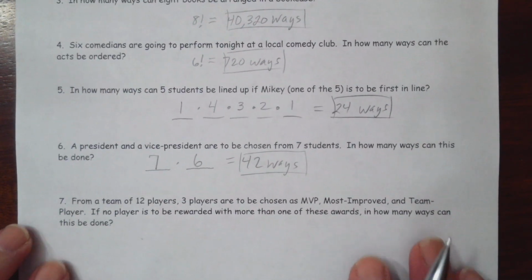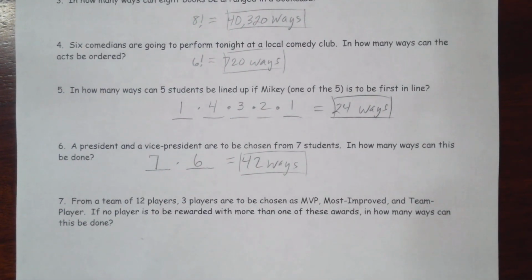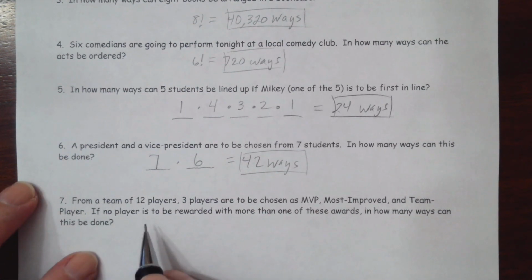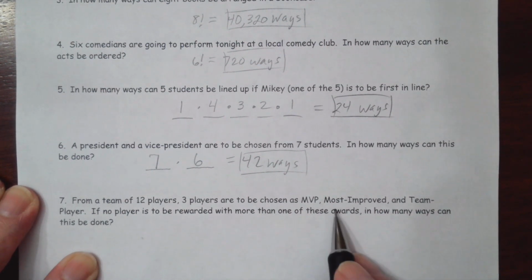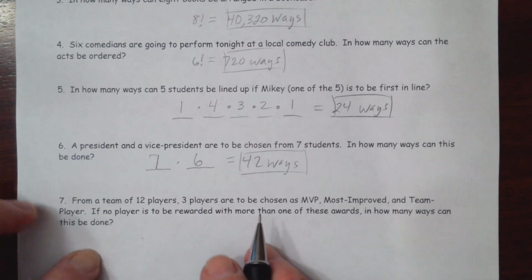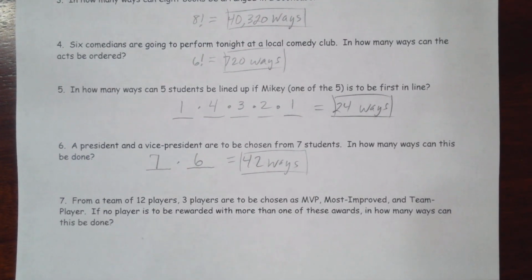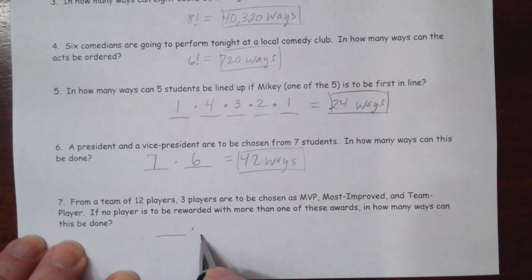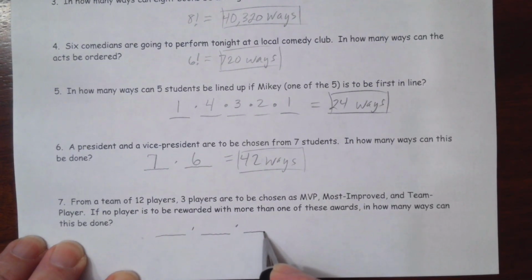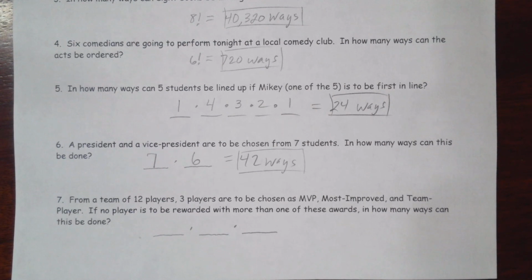All right, let's go down to number 7. So again, if you haven't already tried this, I would encourage you to try it first and then watch the video. So here you have 12 players and you're choosing 3, well, 1 to be MVP, 1 to be most improved, and 1 to be team player. Generally speaking, in a case like this, even though we may have 1 amazing player, we don't want to give them all 3 of those. We're going to pick 3 guys. So that's what's going on here. And I realize it's not exactly random, but we're just really finding out how many possible outcomes there are here, or how many different ways this can be done.